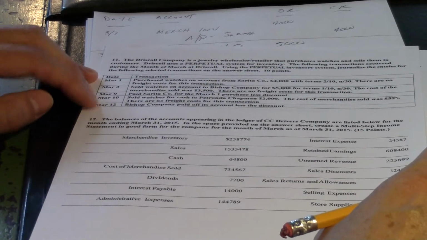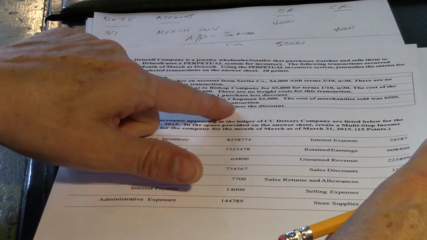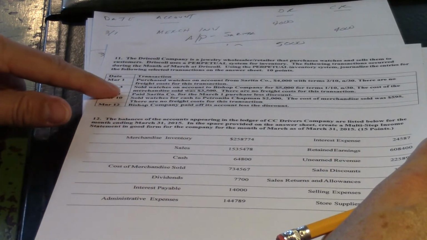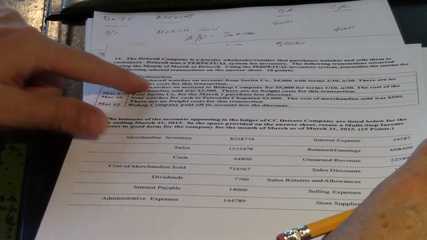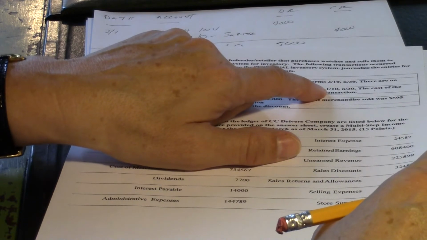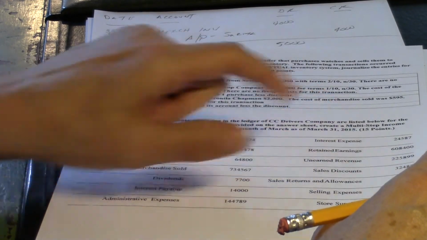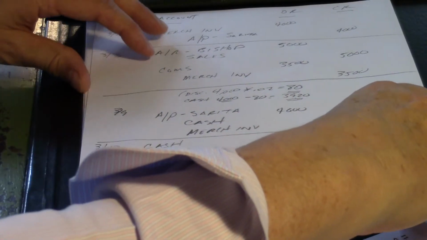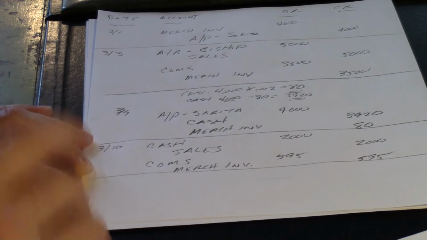Last, March 12th, Bishop Company paid off his account less the discount. Okay, so Bishop bought watches for $5,000 with a 1% discount. So we need to calculate that discount. Did they return anything? No, they didn't. So let's just go ahead and put that down.